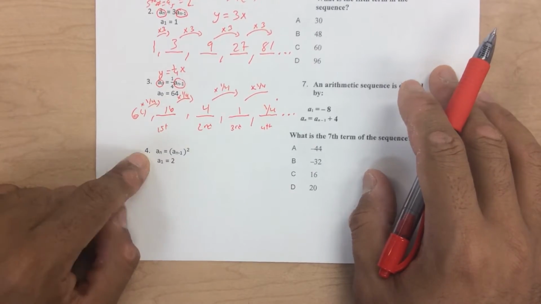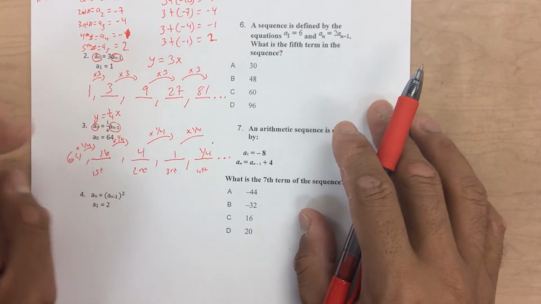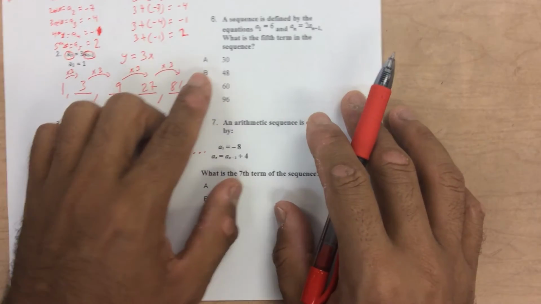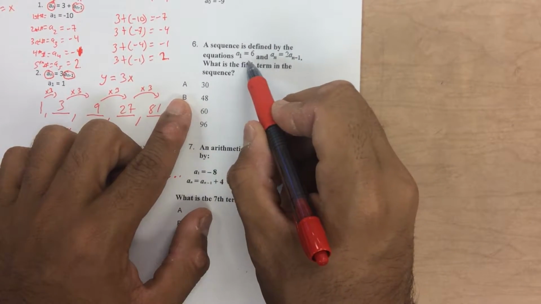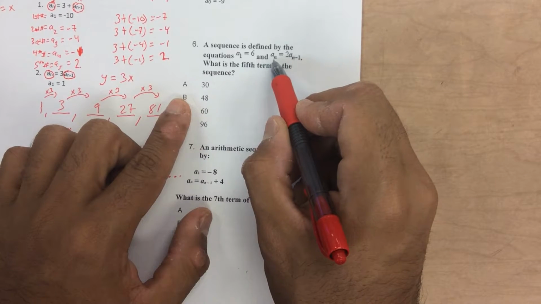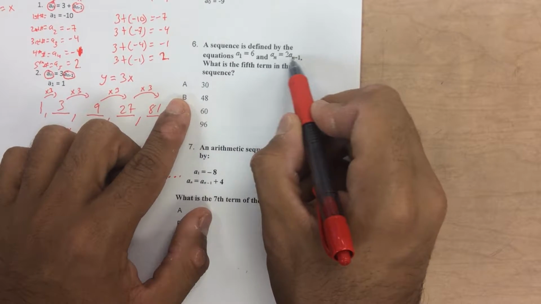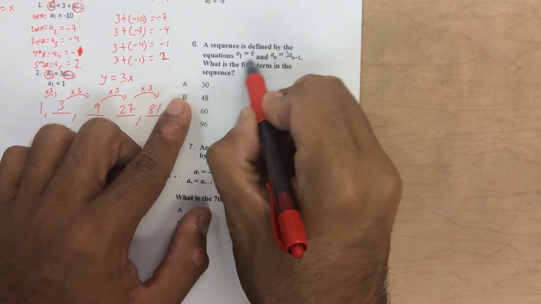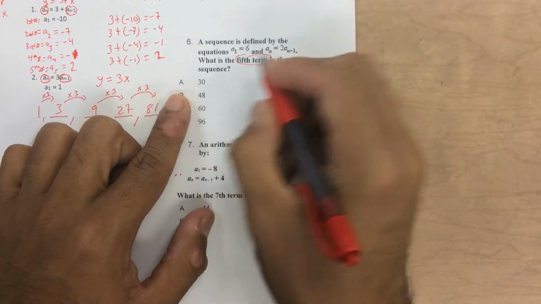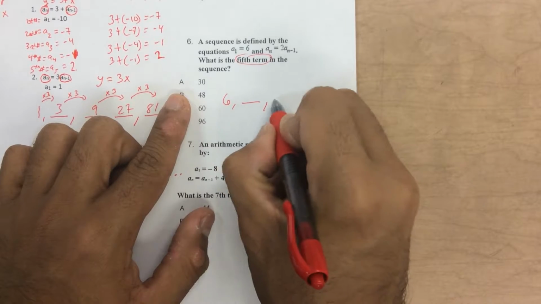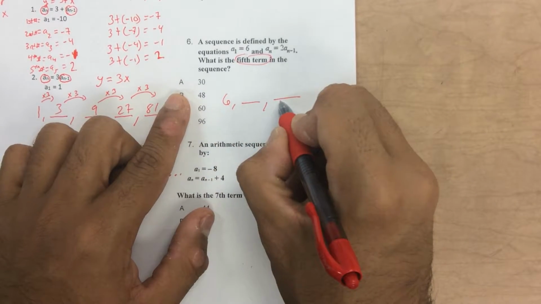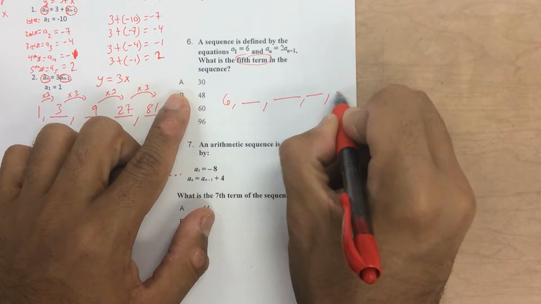Okay, we're going to skip number 4 and go directly to number 6. Now it says, a sequence is defined by the equation a sub 1 equals 6 and a sub n equals 2 times a sub n minus 1. What is the 5th term? So they're telling me I'm starting with 6. That's my starting point. And they want the 5th term. So that's first, second, third, fourth, 5th.